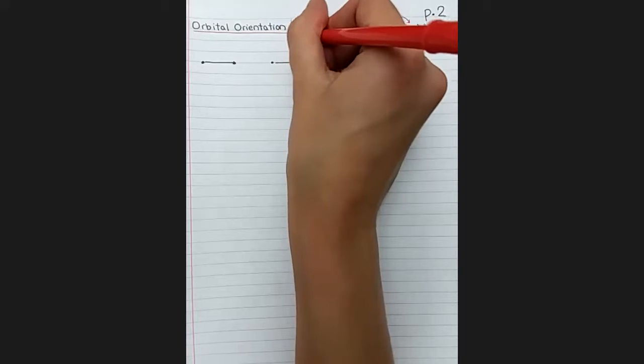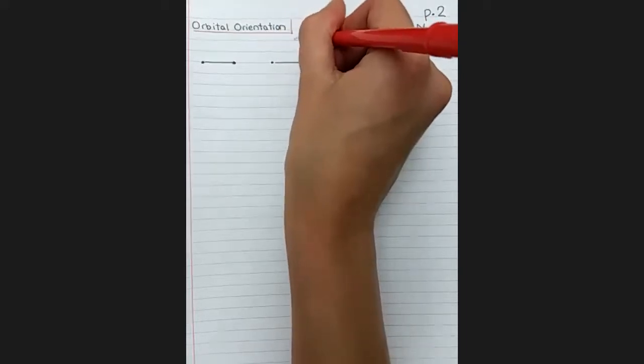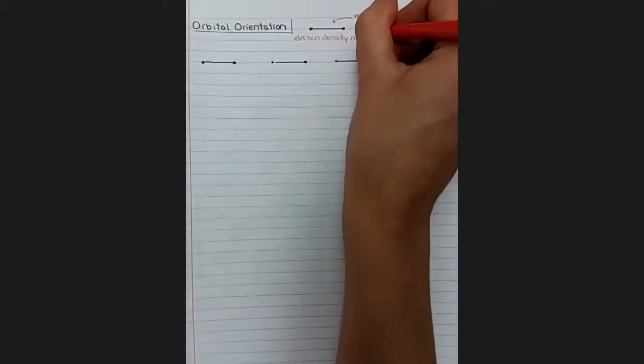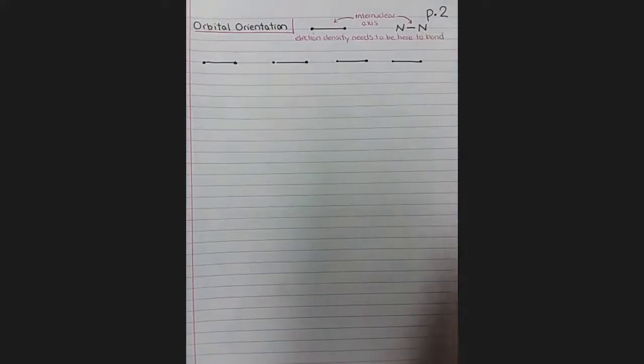And so when we're choosing an orbital and an orientation, we want to choose one where the electron density is in that space between the atoms. So we want the electron density to be here in between the nuclei for a bond to happen. So let's think about the atomic orbitals that we know.